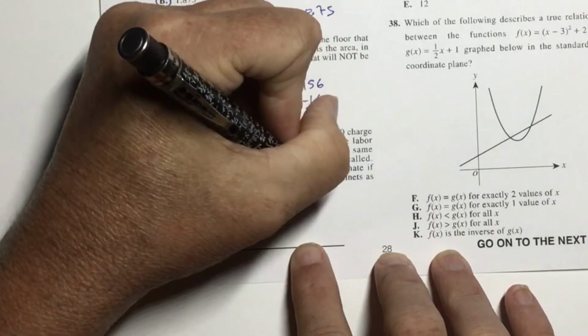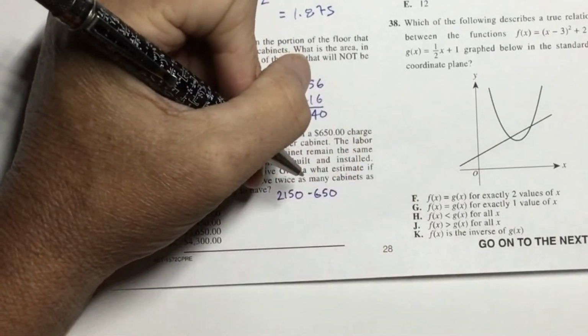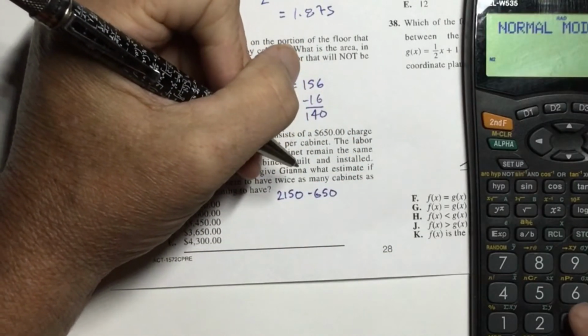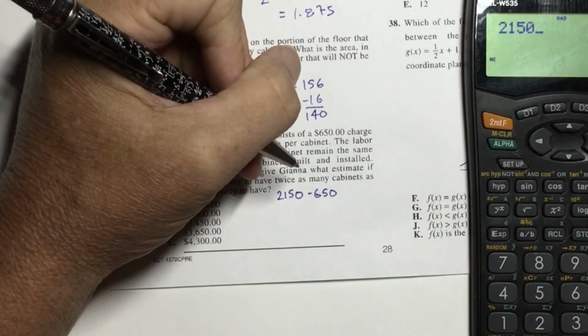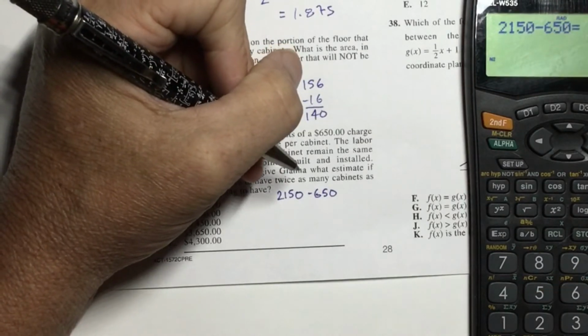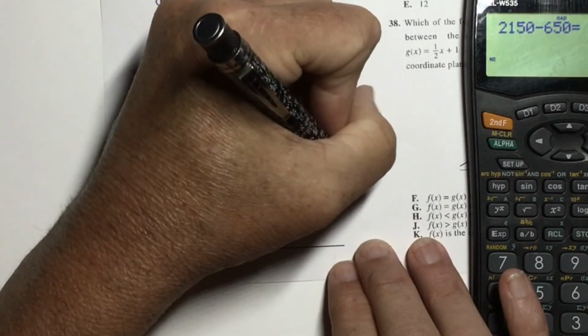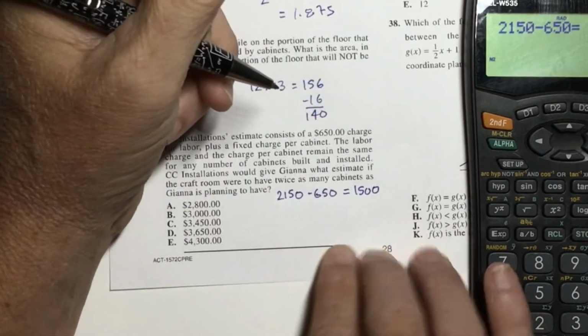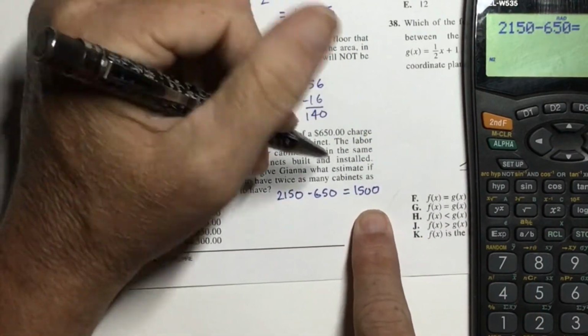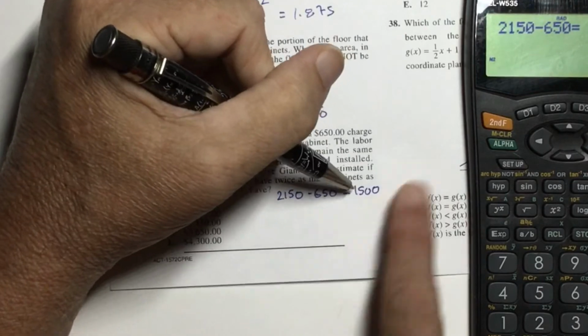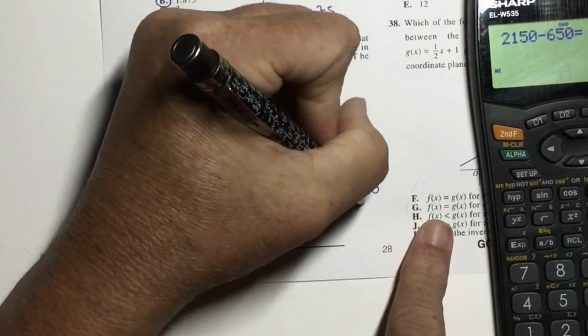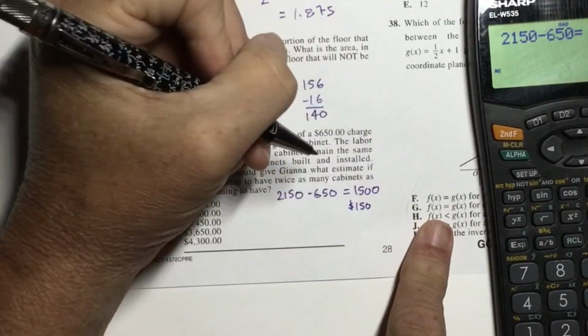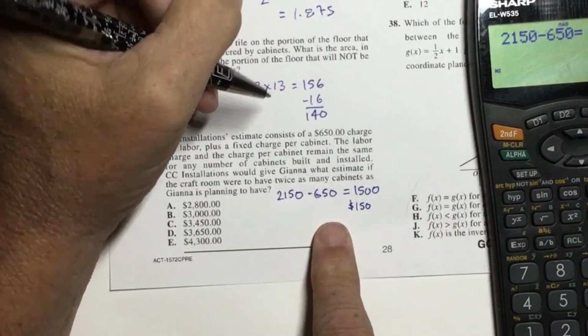If I subtract 650 from that, 2150 minus 650 comes out to 1,500. I probably should have known that in my head. And if that is for 10 cabinets, that means each cabinet is $150. And that doesn't change according to our problem.